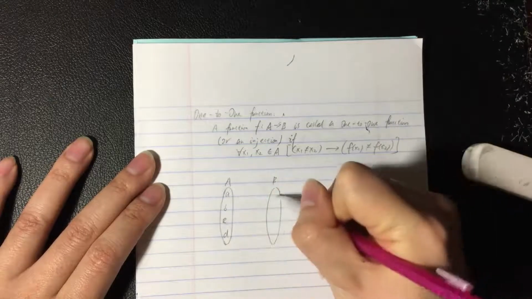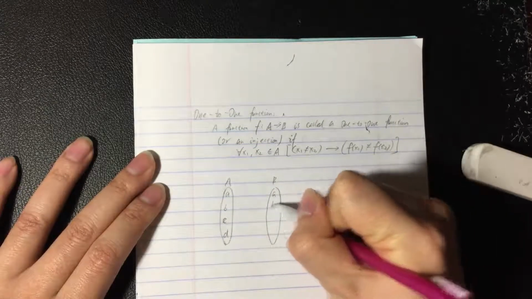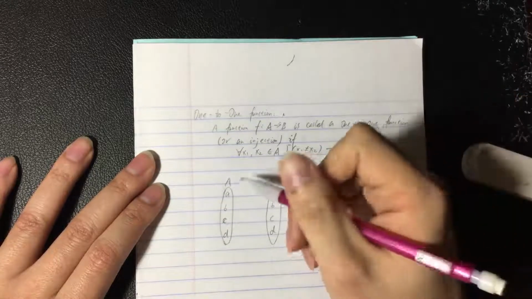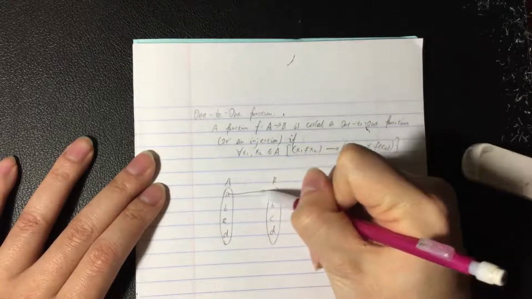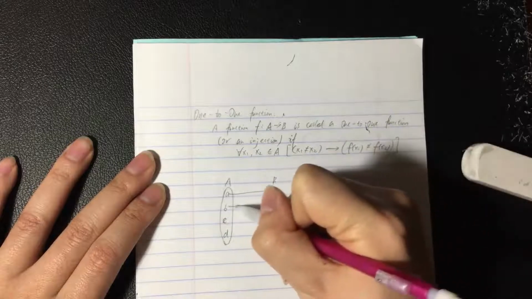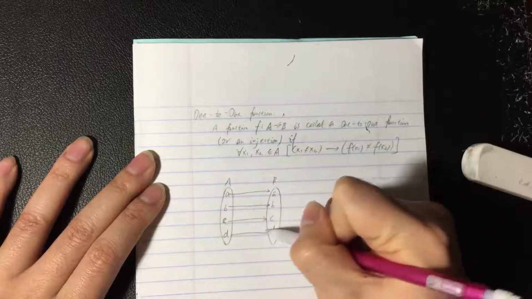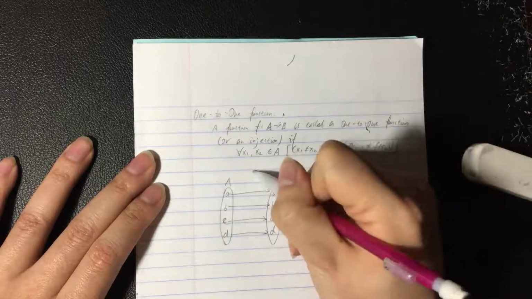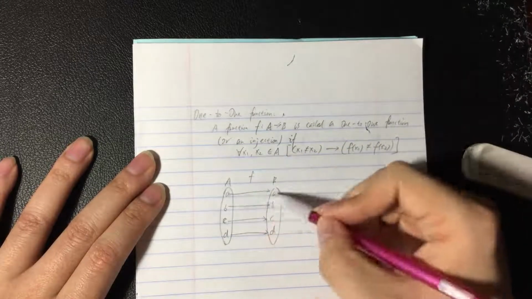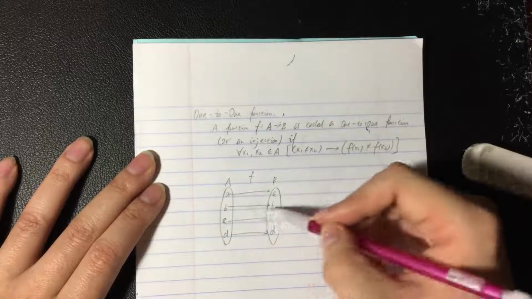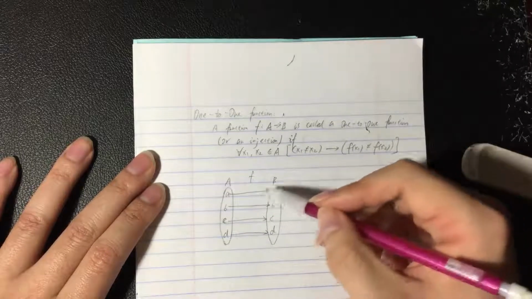Set B also has 4 elements: a, b, c, d. F assigns a to a, b to b, c to c, d to d. So F assigns every element in set A to a different element in set B. This F is one-to-one.